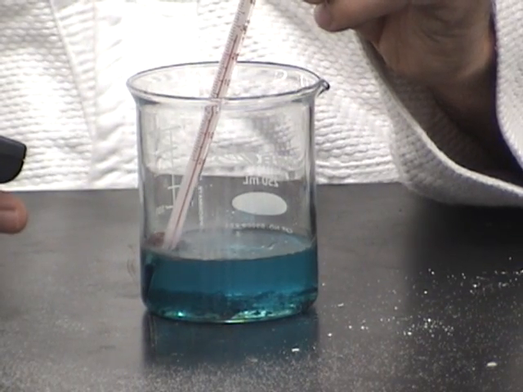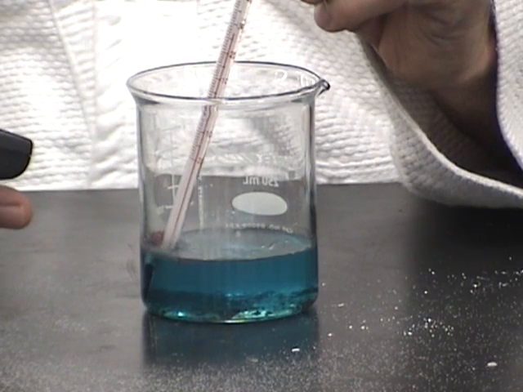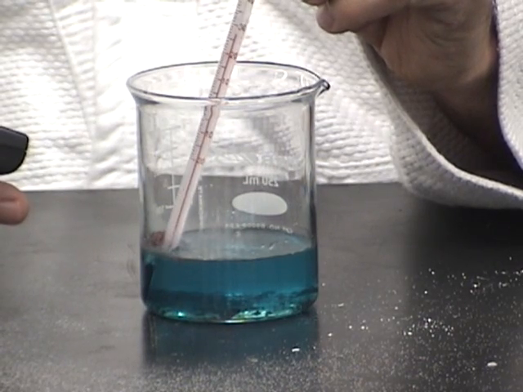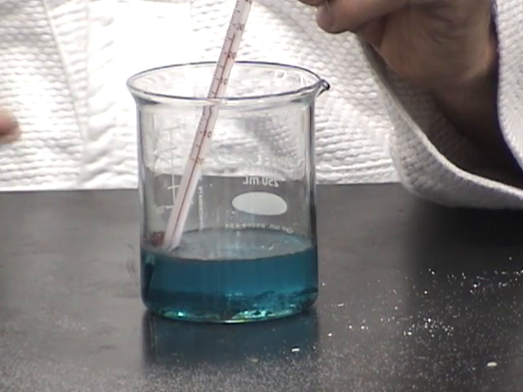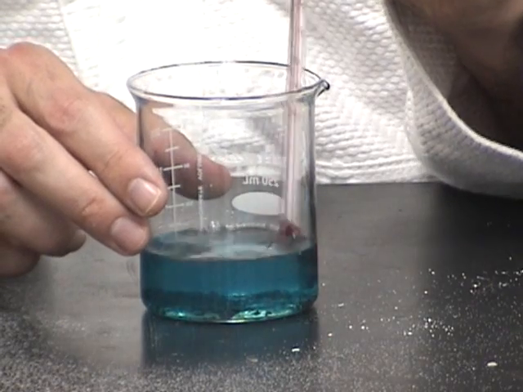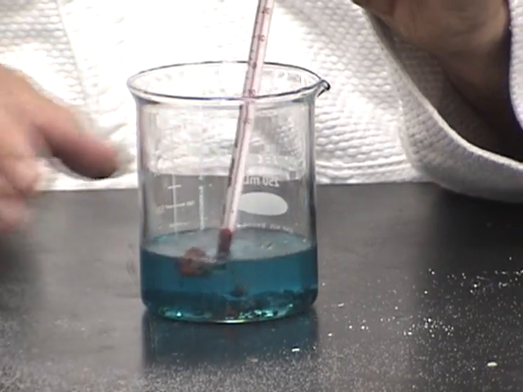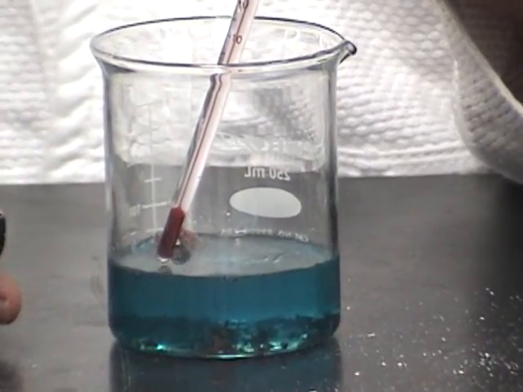And it looks like we are about back up to about 27 degrees Celsius from about the 25 degrees Celsius mark where we had been before. And I believe if we let the reaction continue to run, we'll continue to see an increase in temperature. Let's zoom back in so you can see what it's looking like right now.